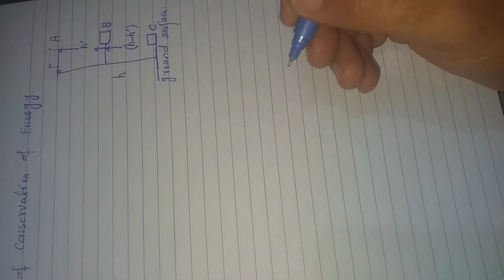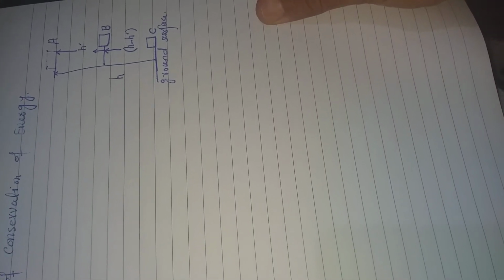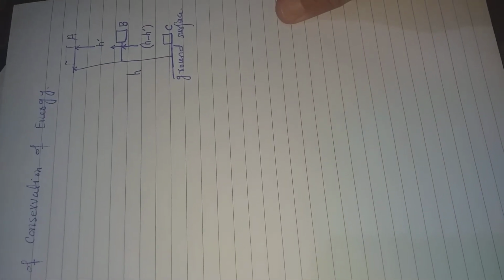Now for the verification, we have considered three positions A, B, C of an object. One is the ground surface, the other is a little above the surface of earth, that is B, and the third one is the highest above the surface of earth, that is A. So now we will consider the total energy at point A.